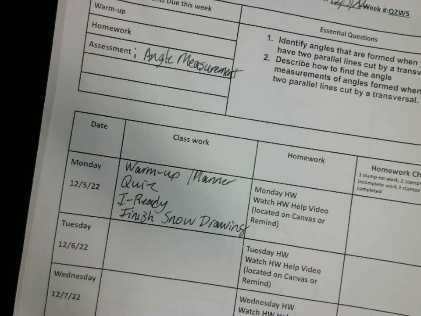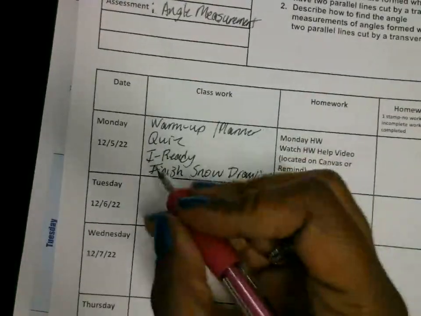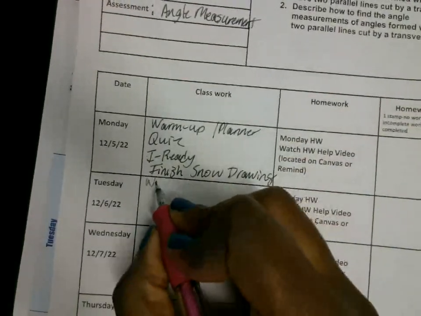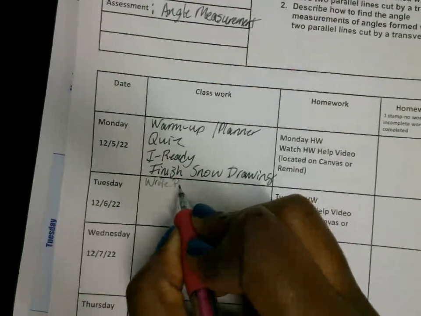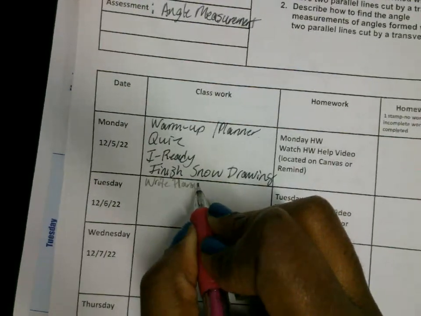Okay, today is the 6th. This is December the 6th. The agenda is on the sideboard. We're going to write in our planner. We're going to do the warm-up.